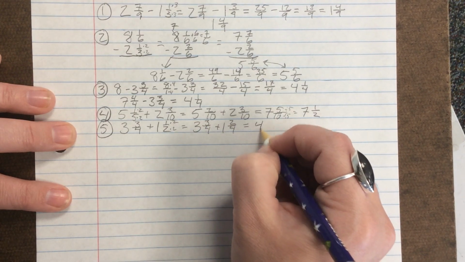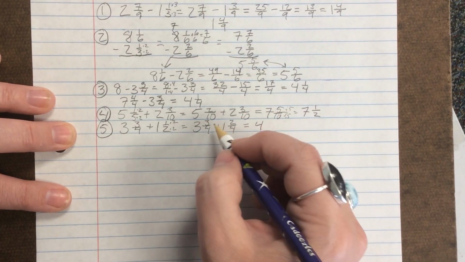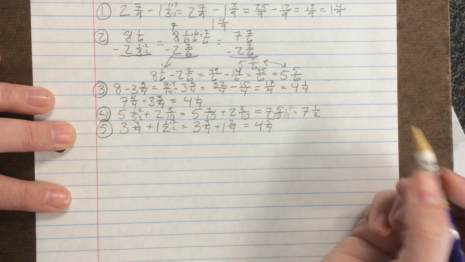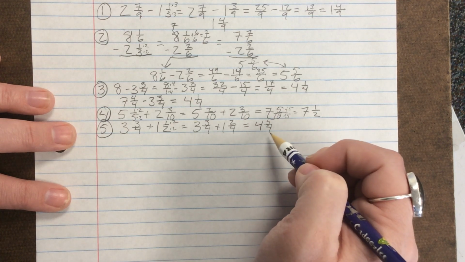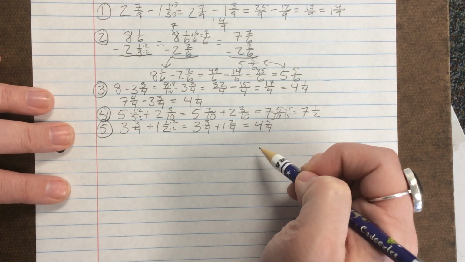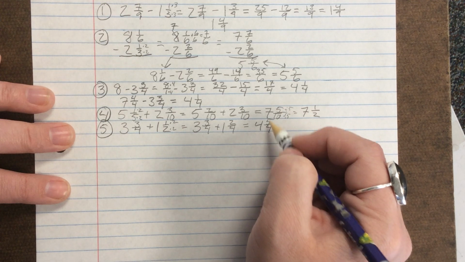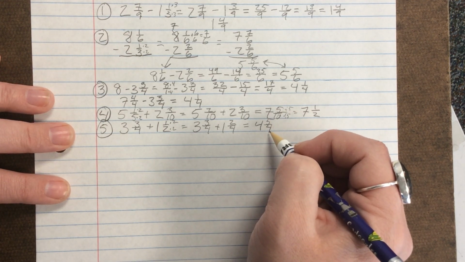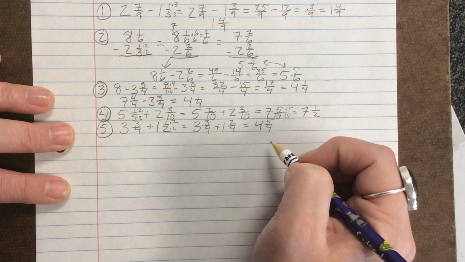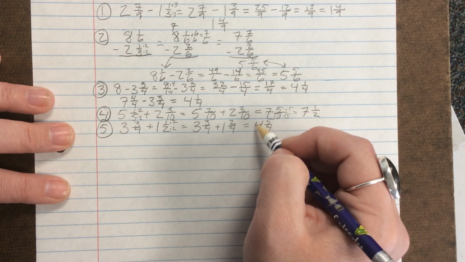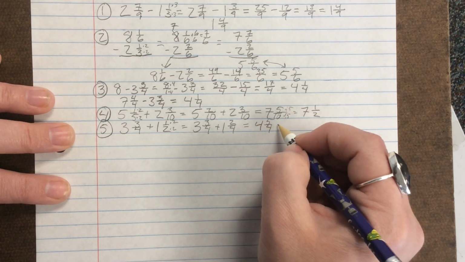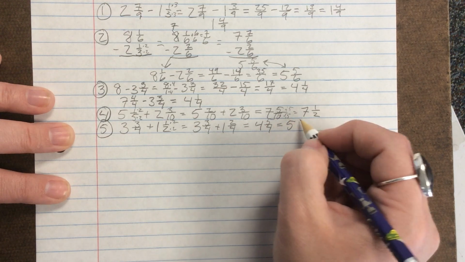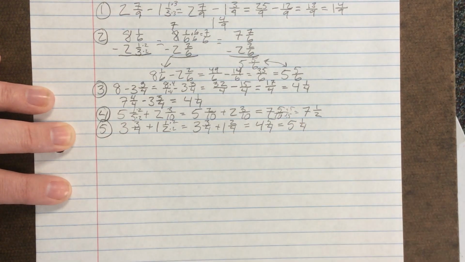Okay, so if we do this the book way, now we're going to add the whole numbers. 3 plus 1 is 4, and we add our fractions. 3/4 plus 2/4 is 5/4. Well, nuts. Now we have an improper fraction in our mixed number. So what we're going to do is pull out, or basically what we would do to change this from an improper fraction, 4 goes into 5 one time. It's just that 1 gets to be added into our whole number. So the 4 becomes 5, and left over we have 1/4.